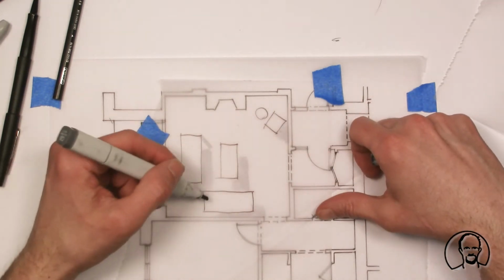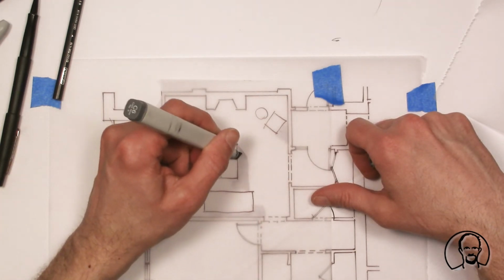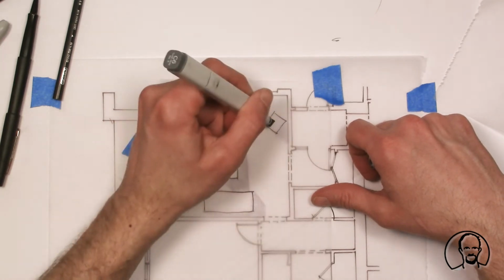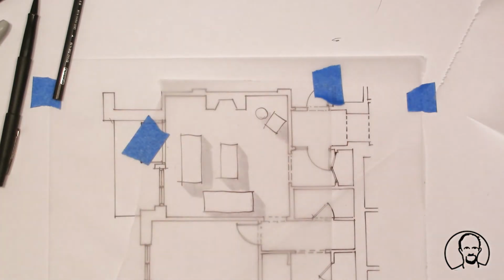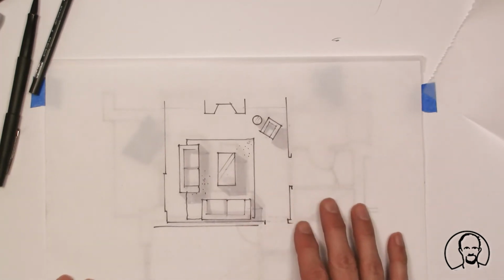So that gives us the beginning of the shadow, and now what we need to do is connect those shadows with the footprint of these furniture pieces. A little bit there, and now we got the shadows. And now you understand how we can get the shadows done.